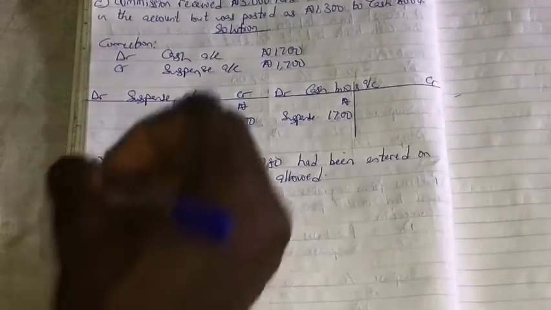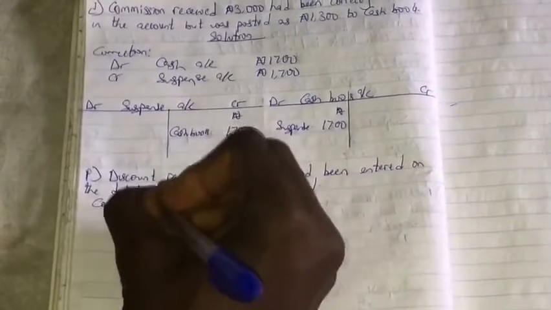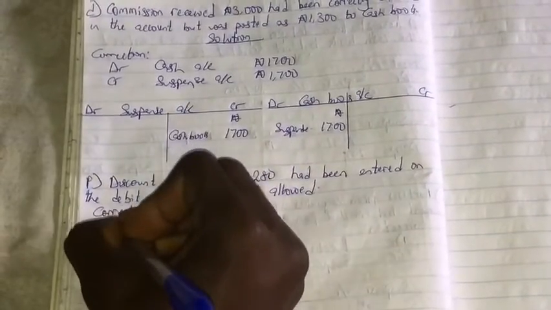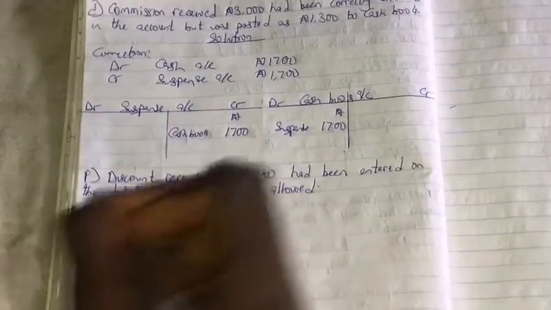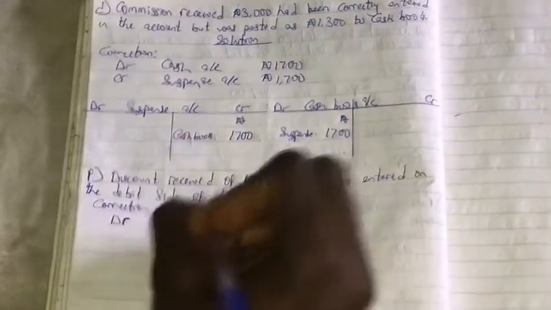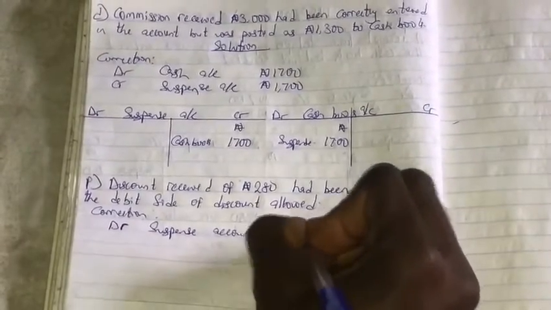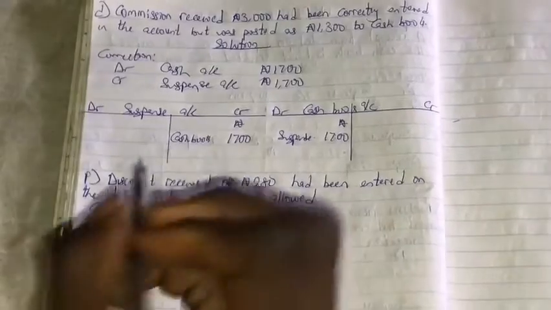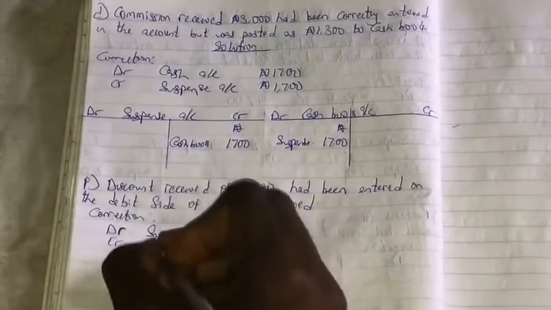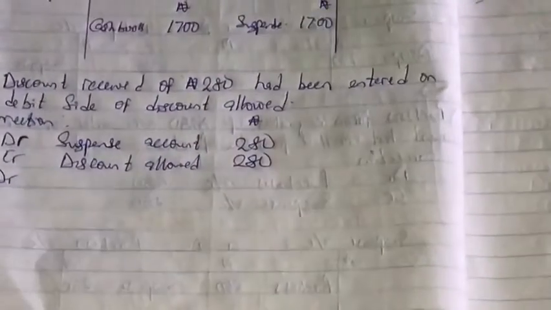So for the correction of error here, we have to debit the suspense account with 280. You credit your discount allowed. So let me zoom in for a better view.